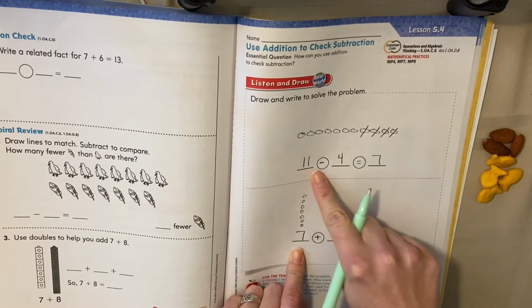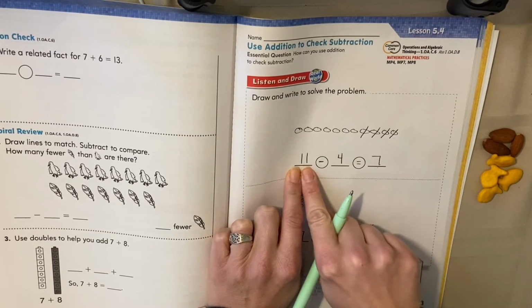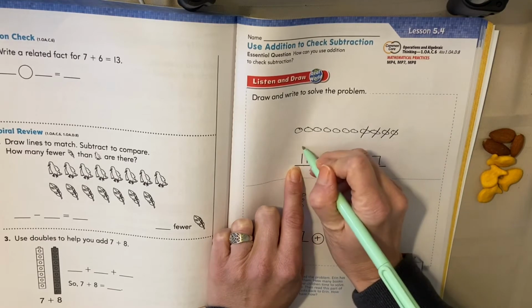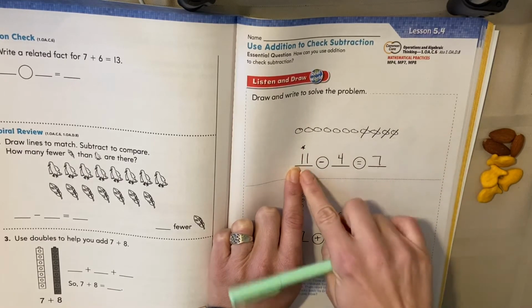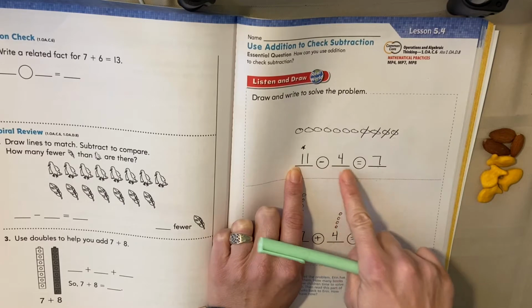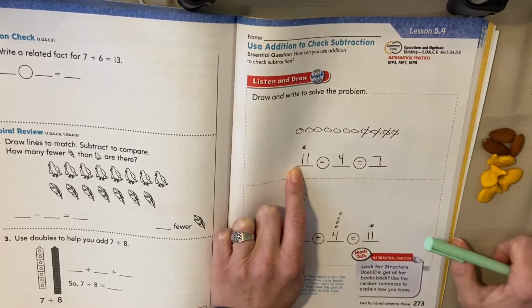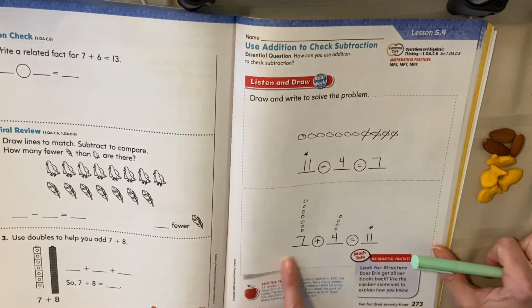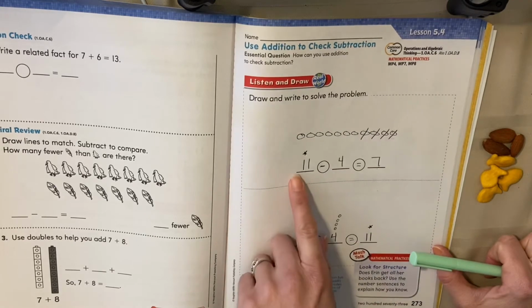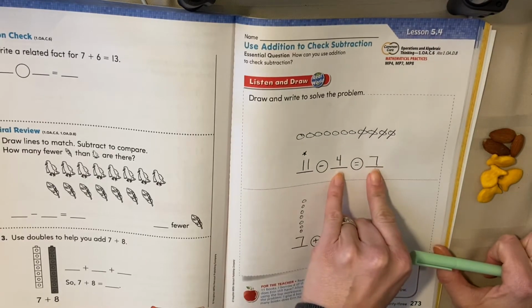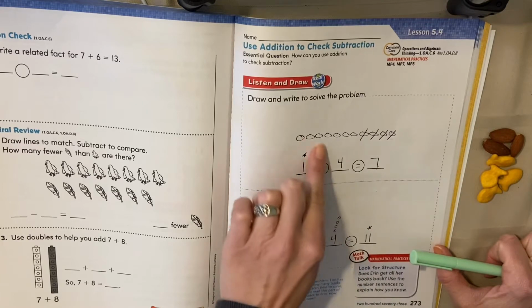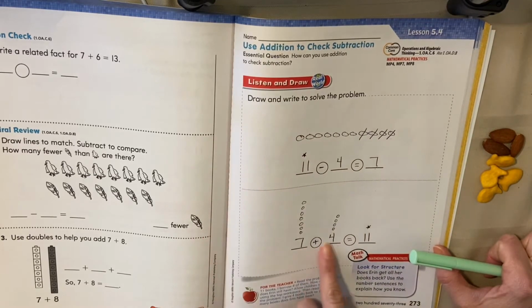Okay, and then here, when we had our minus, we started with our big number, right? Minus, we always start with the big number. Take away a small number. There's our other small number. So we can use a plus problem to check our subtraction. If we add the 2 small numbers together, they should equal the big number, just like we did down here.